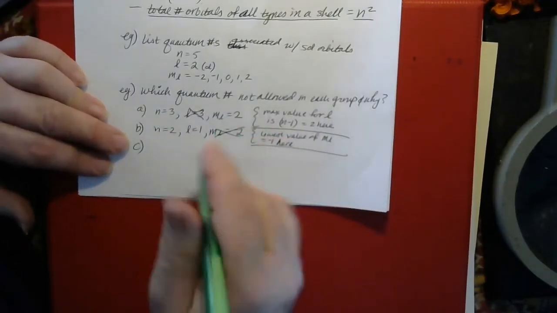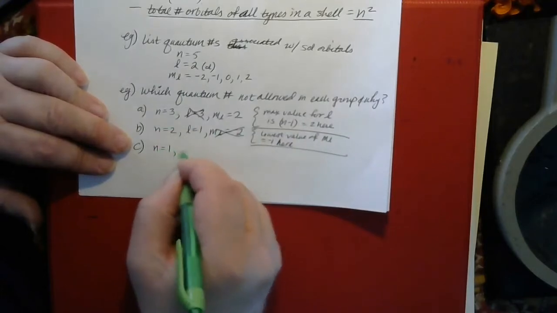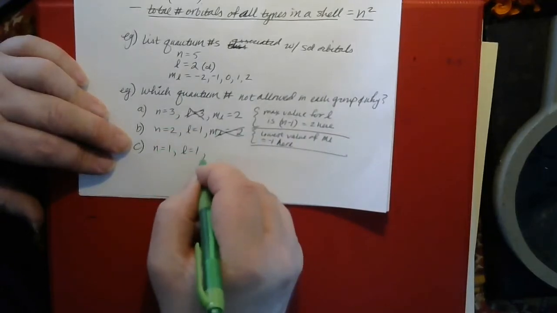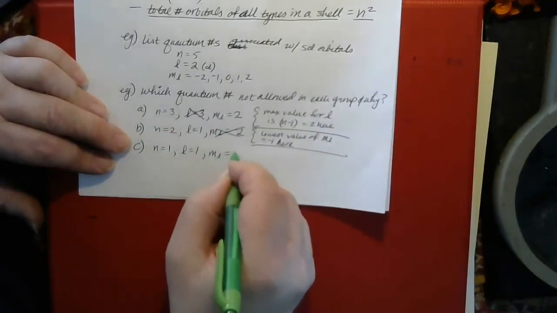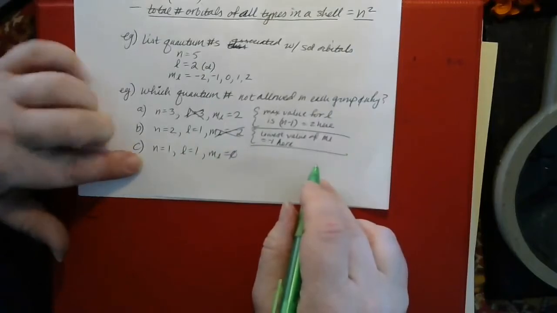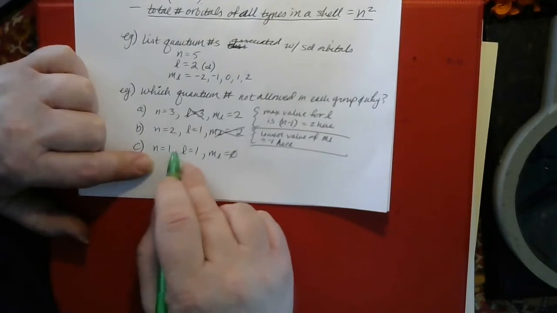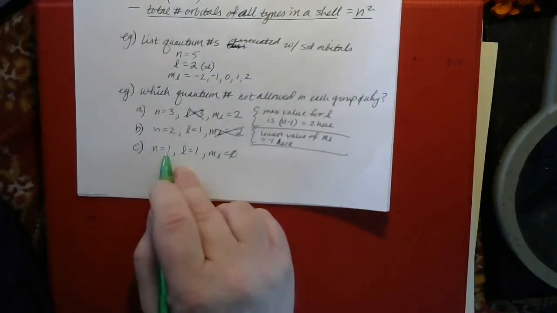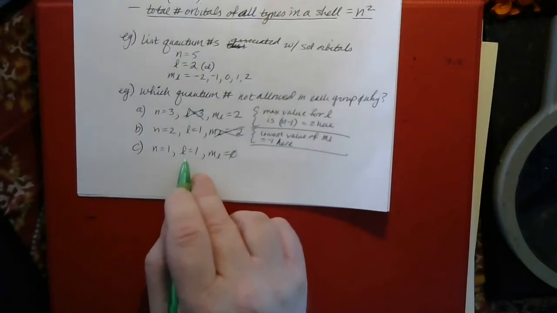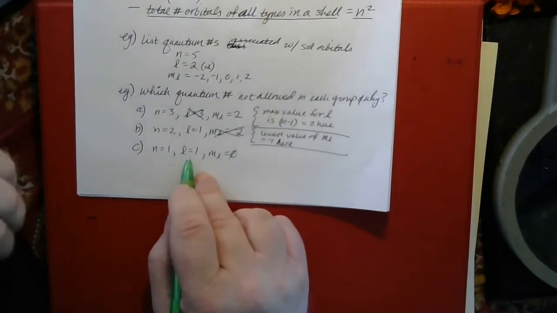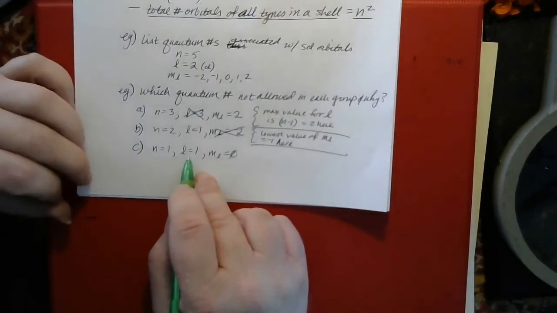And C, n equals 1, L equals 1, m sub L equals 0. Well, actually, this ends up being very much like the first one. n equals 1 is fine, because n, again, can be any whole number from 1 on up. L, though, cannot be any greater than n minus 1.